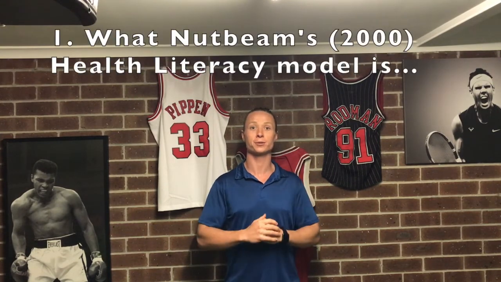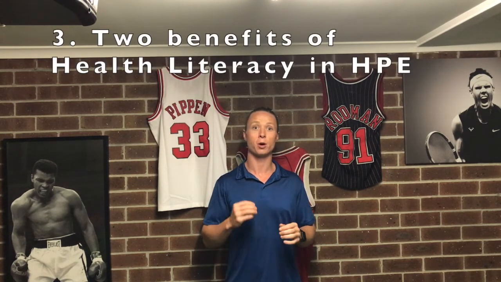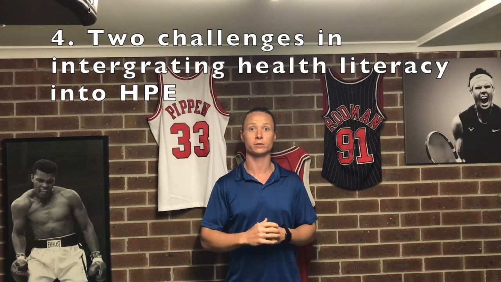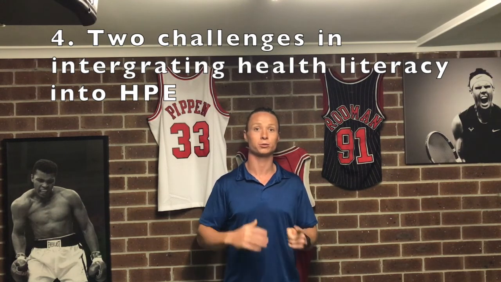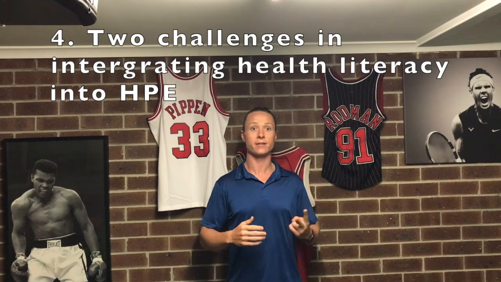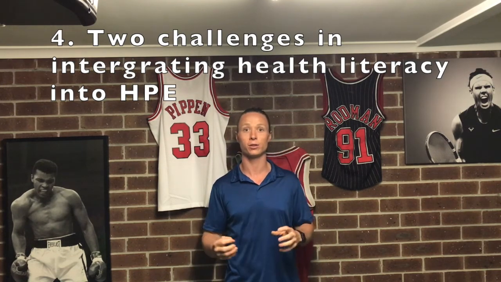This presentation has explained what Nutbeam's 3 levels of health literacy model is and how it is applied within the Australian curriculum, Foundation to 10. I've also pointed out 2 reasons that having effective integration of health literacy in HPE can have a positive effect on democratic process and empowerment. I've also pointed to 2 challenges that arise from health literacy integration, and these revolve around ensuring the proper influences and personnel are there to design the curriculum and not just reacting to government anxieties. The other challenge was the weaving of health and physical education, which must occur for proper integration, as the connection between health literacy and physical health needs to be established.